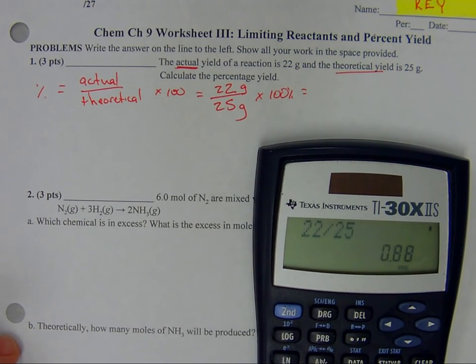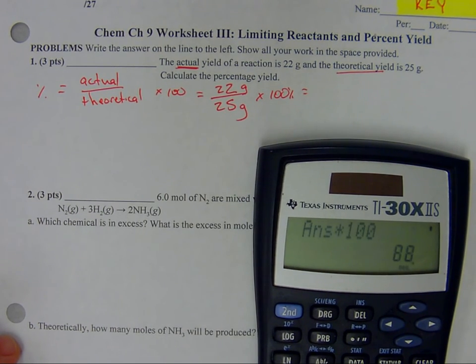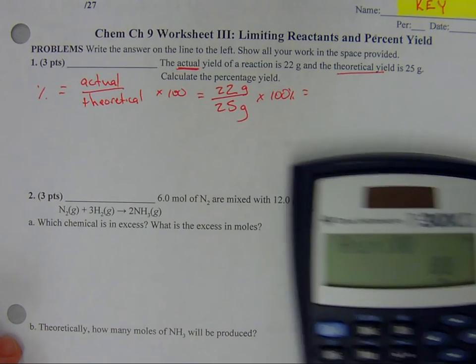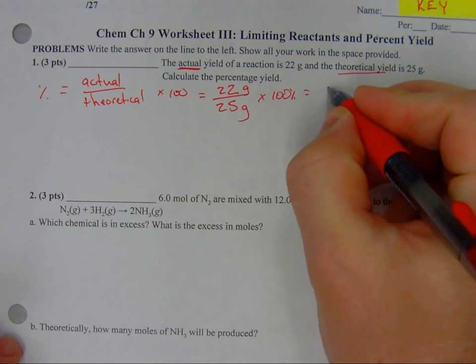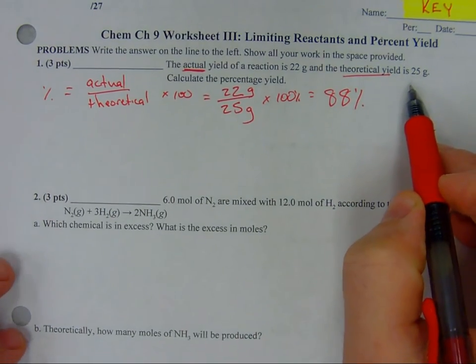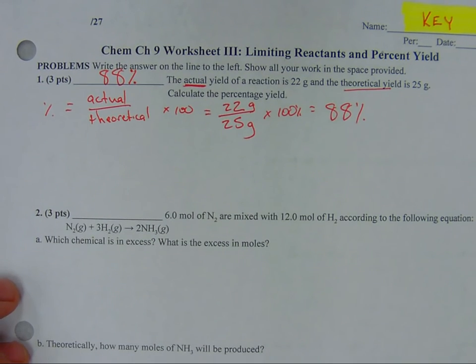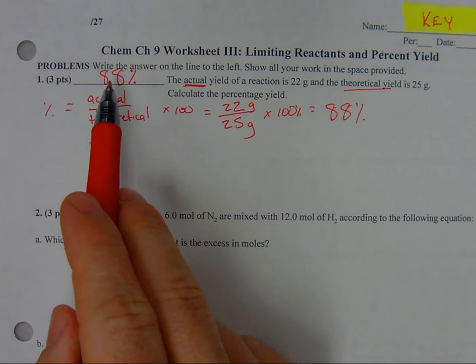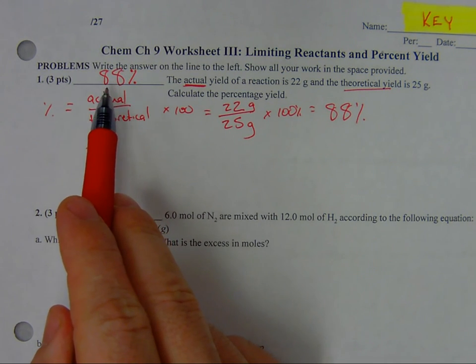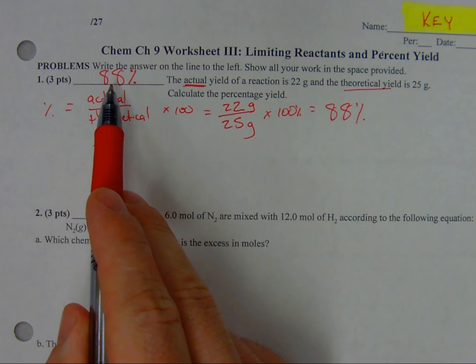We get 0.88. We want to turn that into a percentage, so we simply multiply by 100, and we get the answer 88%. Two significant figures, because the question has given us two significant figures, so 88%. Remember, actual yield should always be smaller than theoretical yield, meaning your percentage should always be less than 100. It might be very high, it might be 98%, but it should never be 100 or higher.